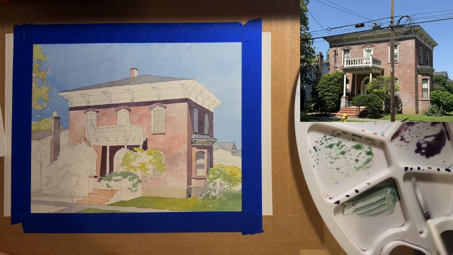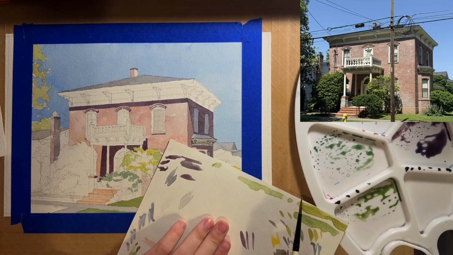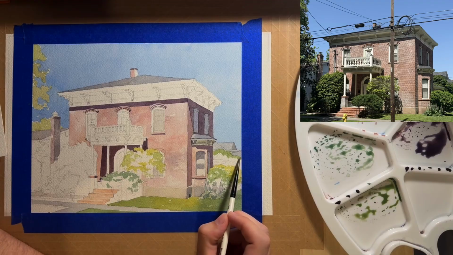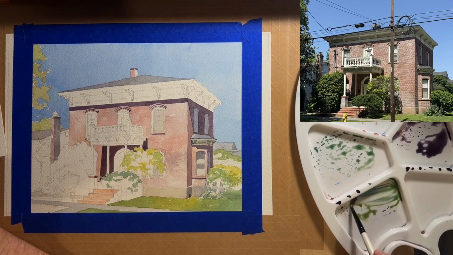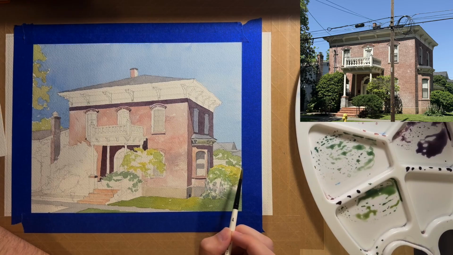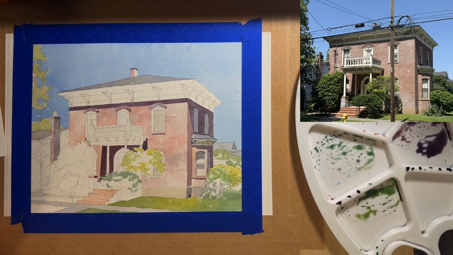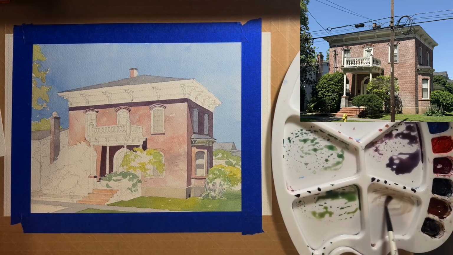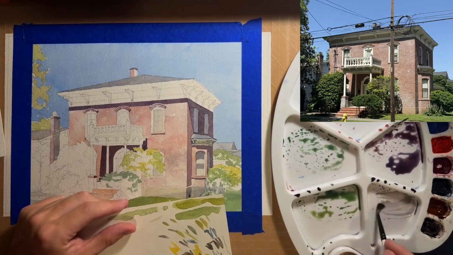So I'm kind of using that here, where I paint the lightest parts of my painting, and then I paint the darkest parts right now that I can. And then I base my midtones on the rest of the painting off of those two values, and those kind of help me get the midtones as correct as possible.